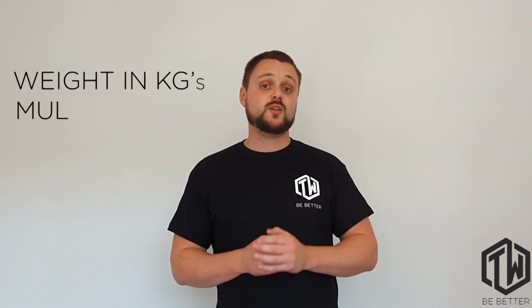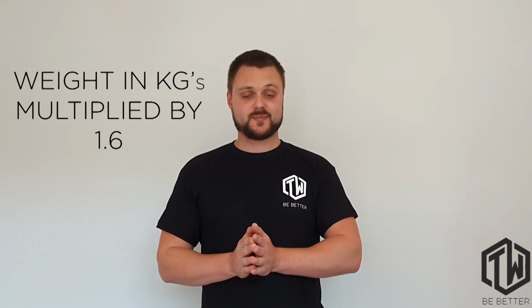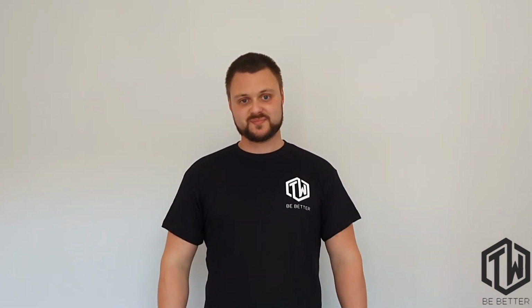For fat loss, everyone should have a protein goal. To work out the protein that you require, you take your weight in kilograms and multiply that by 1.6. That gives you your daily target, and I say daily, not weekly, every single day you must hit that. Then you just split it up over your meals.